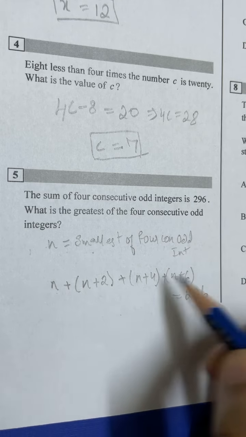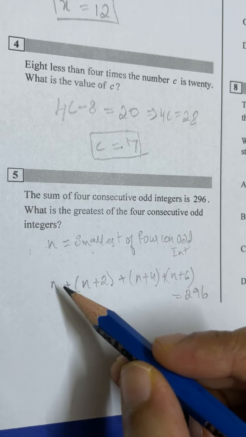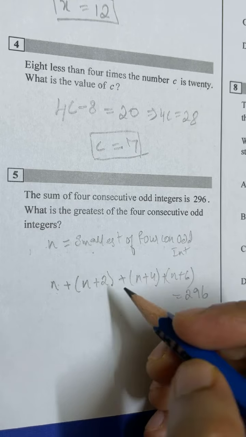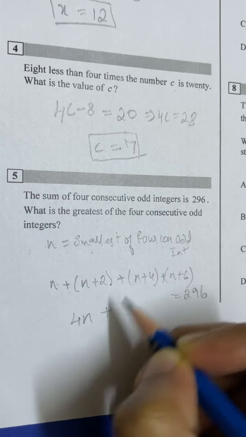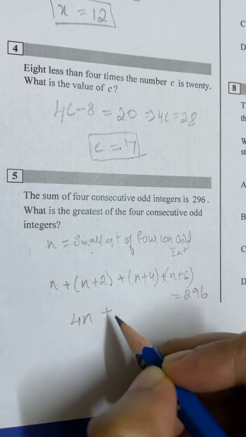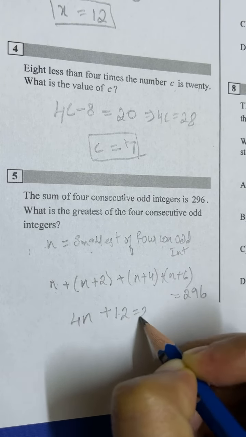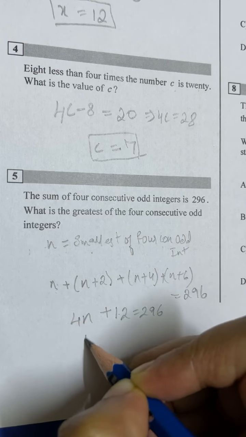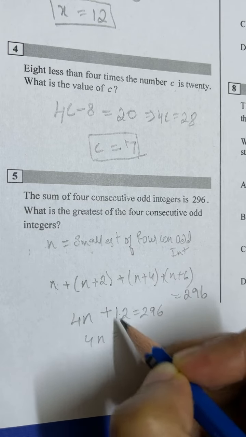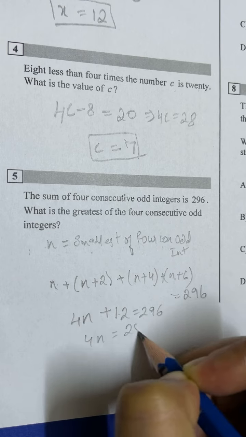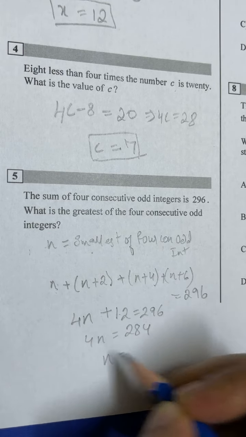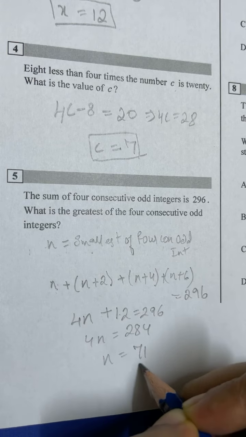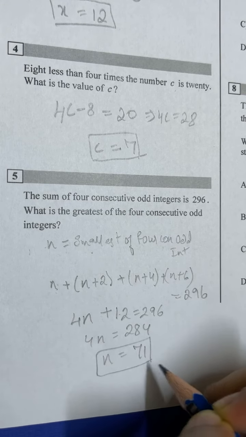So let's add them all together. How many n's do we have? 1, 2, 3, 4 n's. So I'm going to write that down: 4n plus 6 plus 4, 10 plus 2, 12 is equal to 296. 4n is equal to 296 minus 12, that gives you 284. So n is equal to 284 divided by 4, so n is equal to 71.